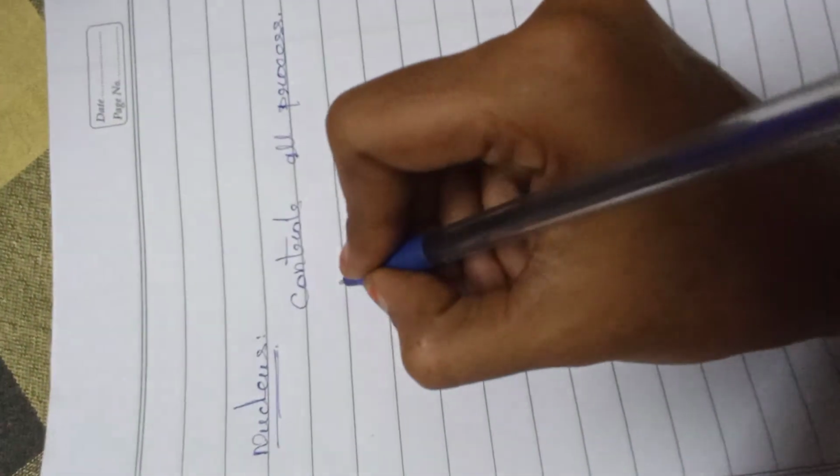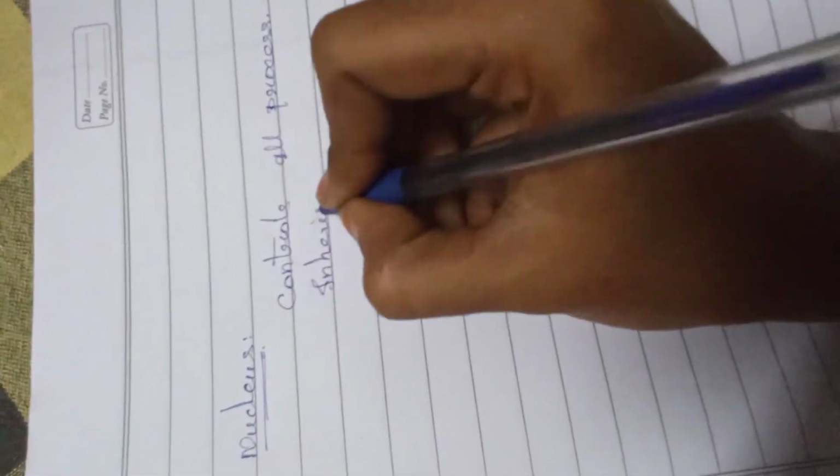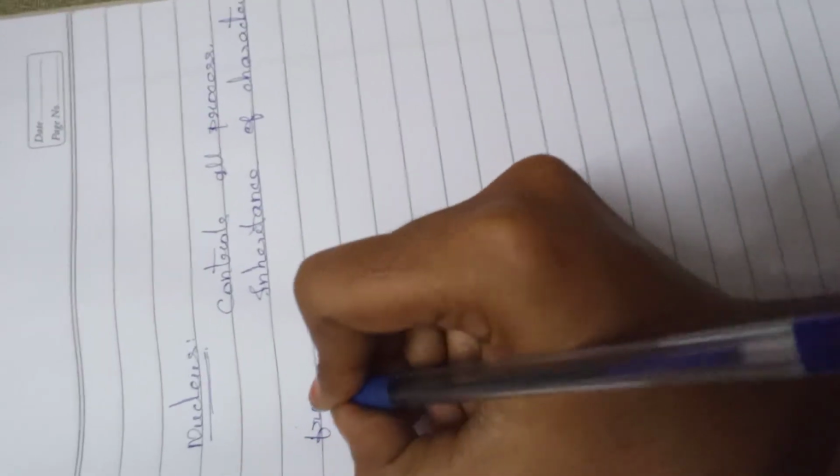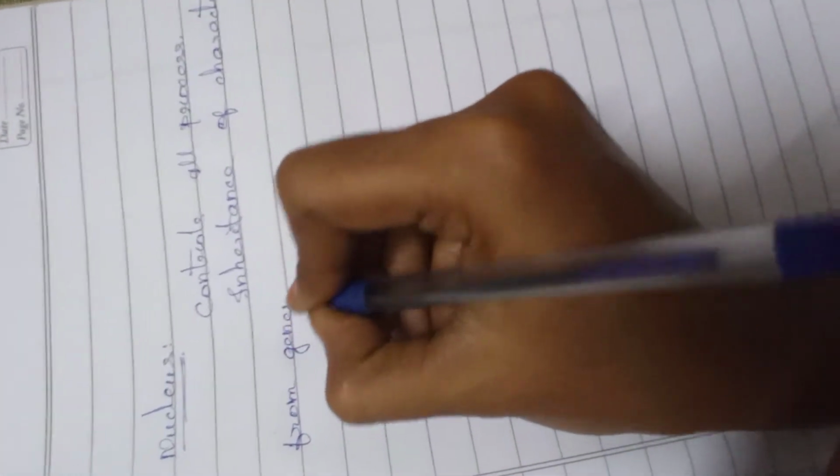During cell division itself, the nucleus carries out these functions along with them. That process is done by the nucleus. That is what inheritance of character means, from one generation to another. Characters mean the nature, the traits similar to your father or your grandfather, and they are transmitted from one generation to the next. This transmission between generations is done by the nucleus.